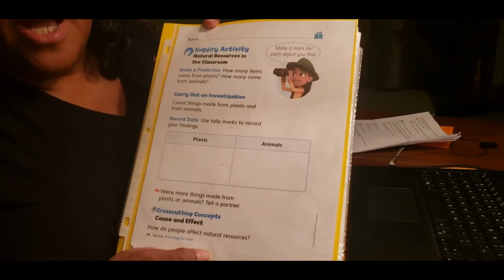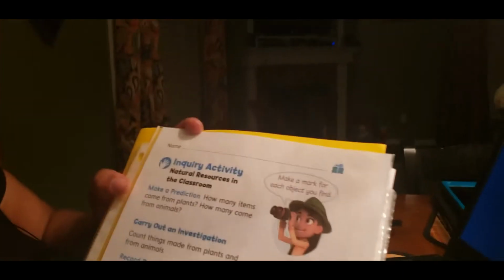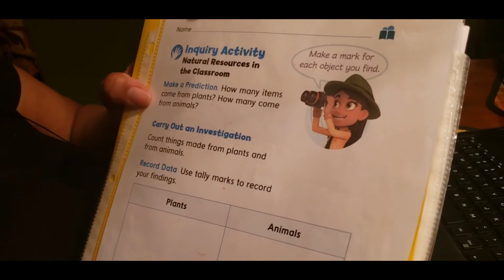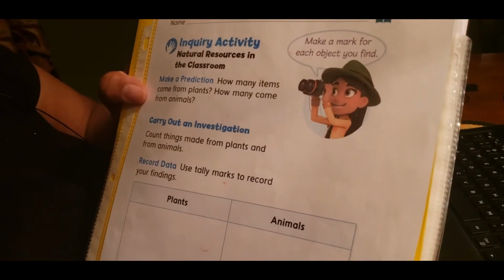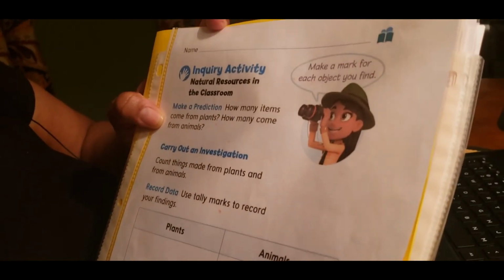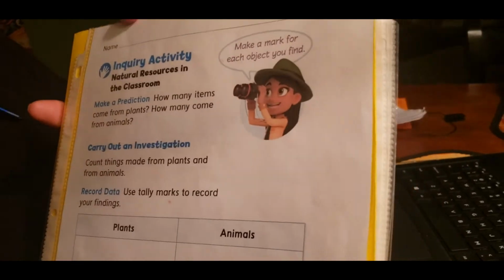So this says natural resources in the classroom, but of course we can't do the classroom, so we're going to do our homes. You have natural resources at home? Why, certainly you do. So we want you to make a prediction. How many items come from plants and how many items come from animals? Make a mark, okay? So the prediction is how many you think you have.